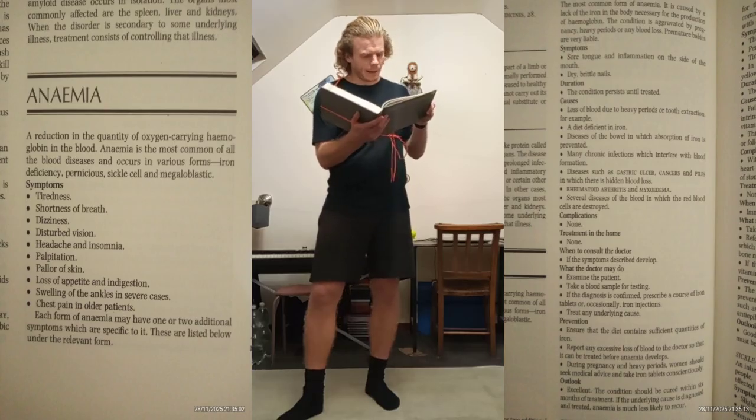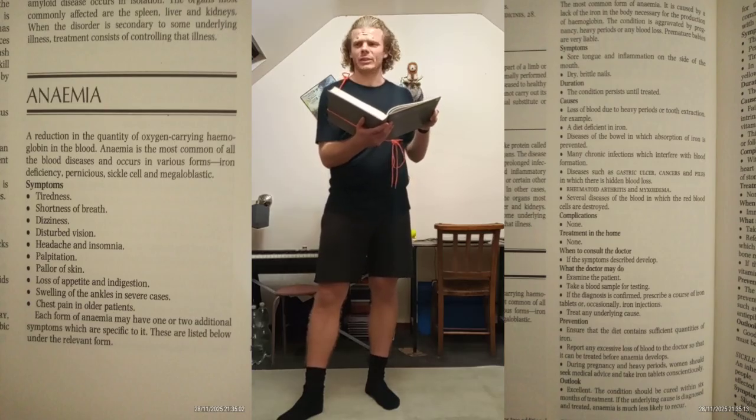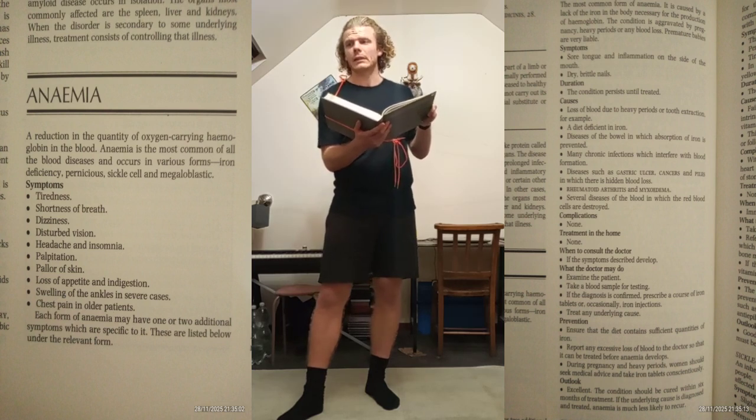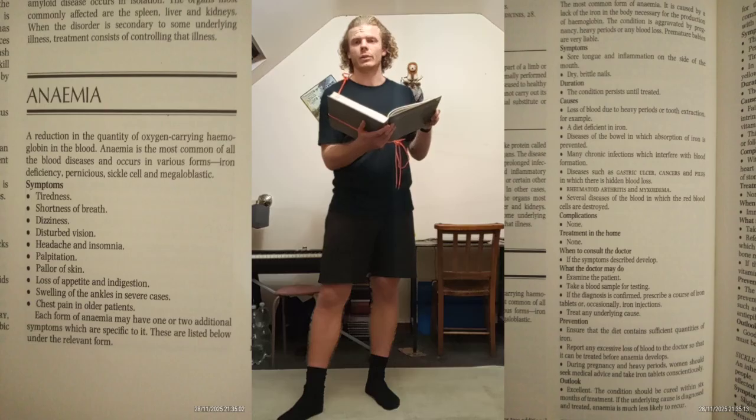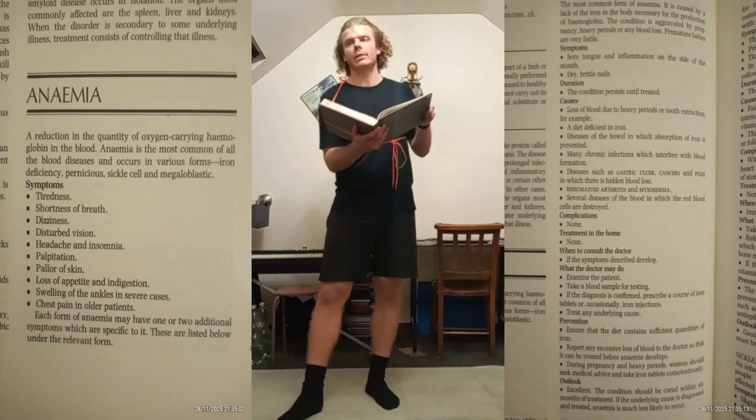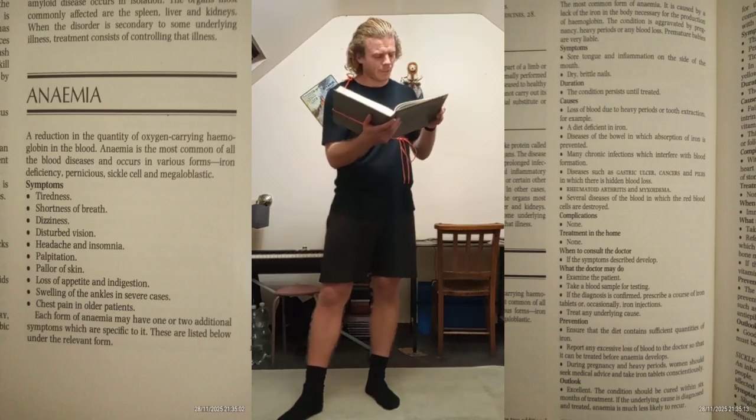Symptoms. Tiredness. I'm just saying that more or less for completeness. I believe that what is written here is not a full picture, so I want to say what I believe is a full picture. That's basically why I say it.